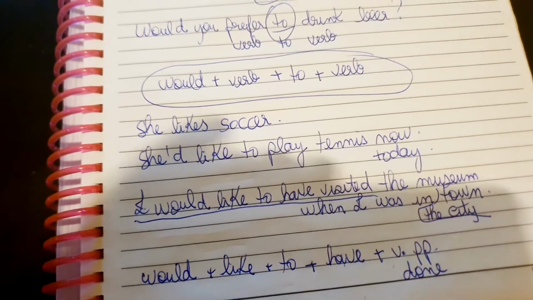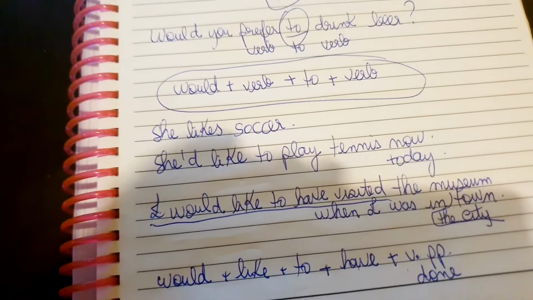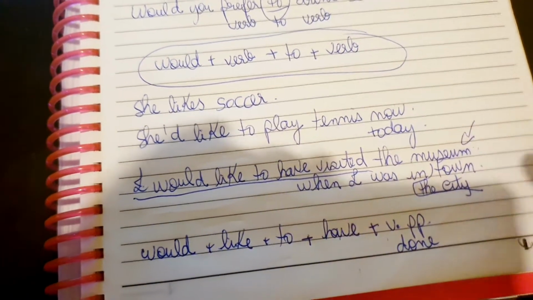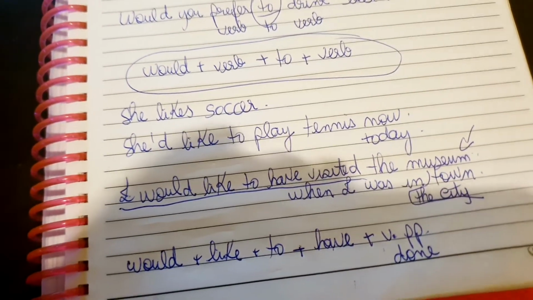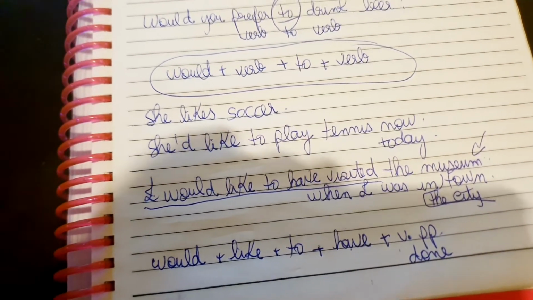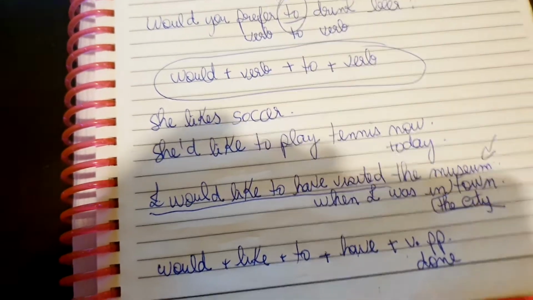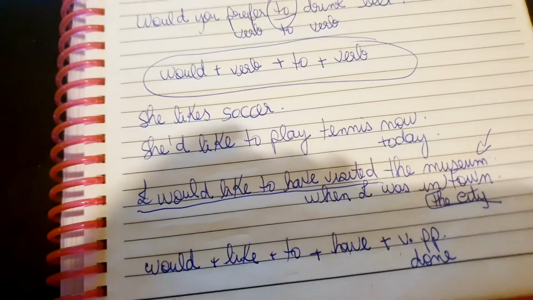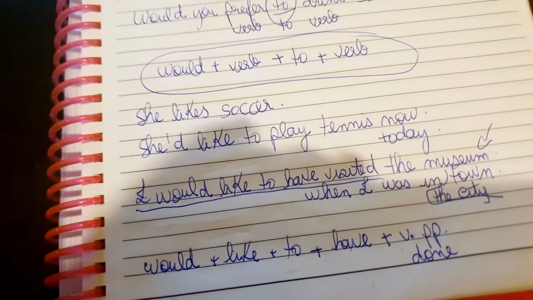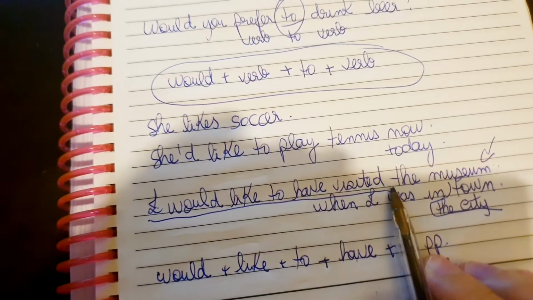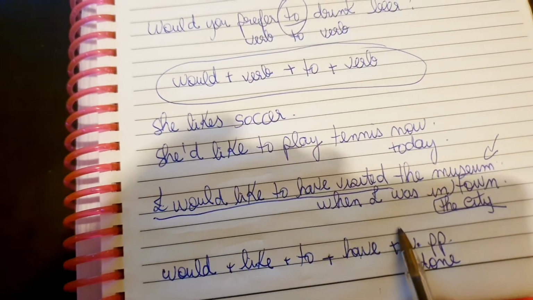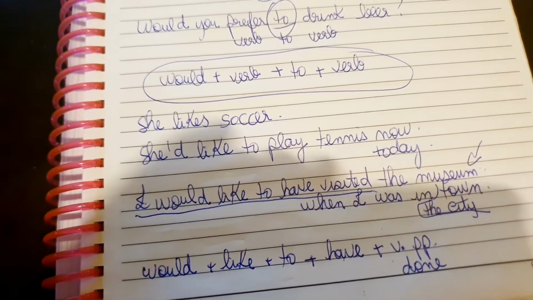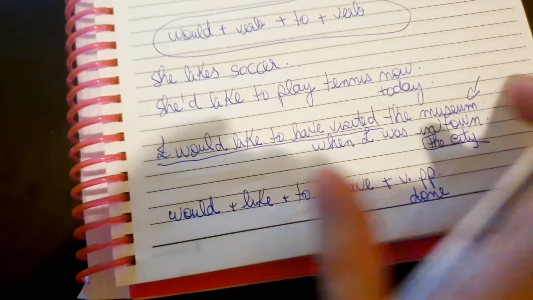I traveled to a city. I wanted to visit a museum, the museum there, but I was unable. I didn't have enough time. I had other things to do, or something unexpected happened. Doesn't matter. But sometimes your plans don't go accordingly and something else happens. So I would like to have visited. So I regret not visiting. I regret now because I couldn't do it. I wasn't able to do it.